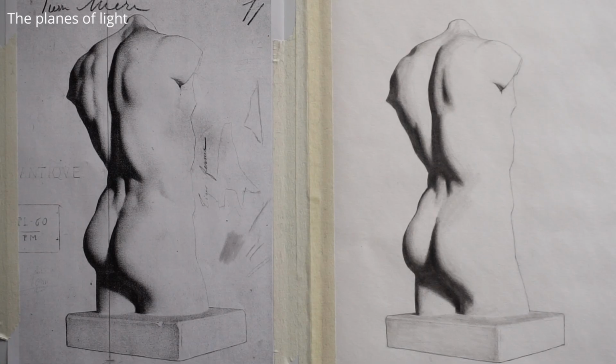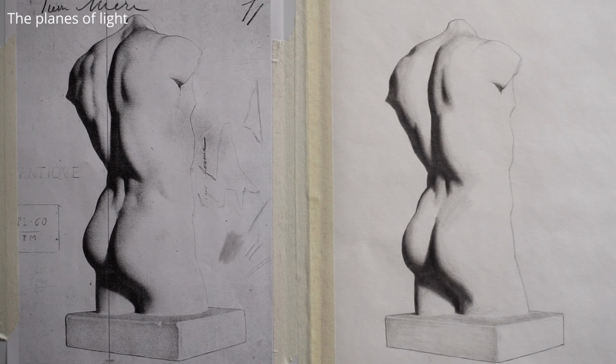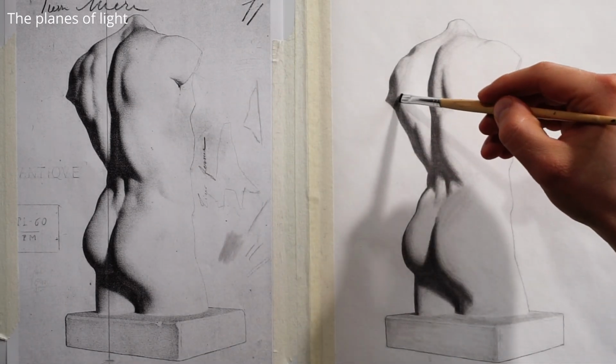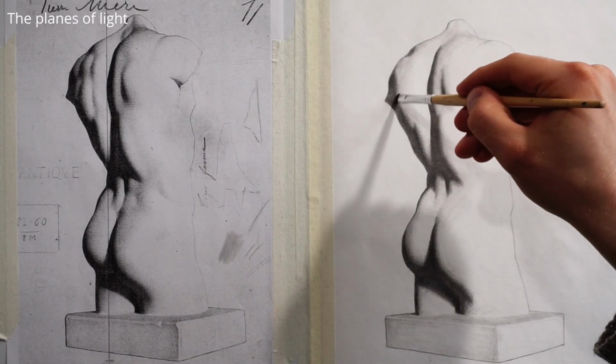Okay, final stage before we start finishing the lights. The stage is called the Planes of Light stage. That's what we called it in school. I think it's descriptive. This is where we basically want to describe any kind of anatomy and all these smaller nuances of the form. These things we left over here are just planes of halftones, or that's how we wanted them to be represented here.